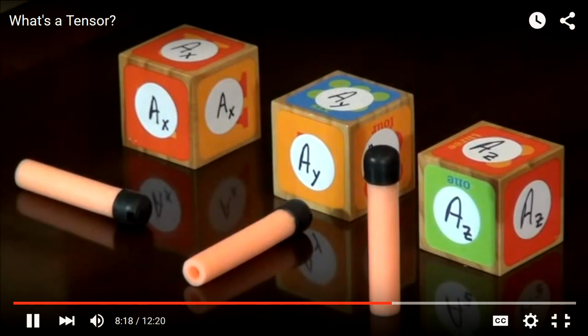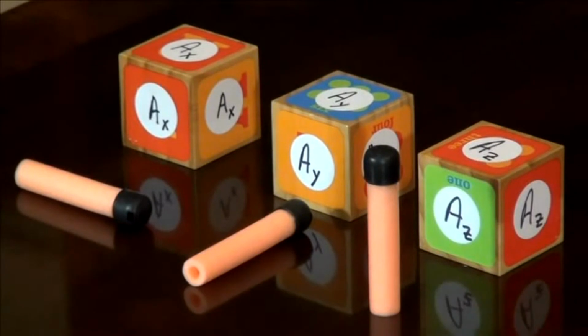By the same token, scalars can be considered to be tensors of rank 0, because scalars have no directional indicators, and therefore need no indices. Those are tensors of rank 0. I'll say in a minute why it's so powerful to represent tensors as this combination of components and basis vectors. But first, I want to show you some examples of higher rank tensors.